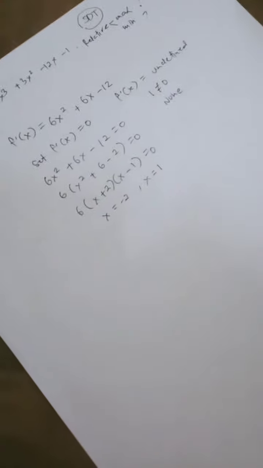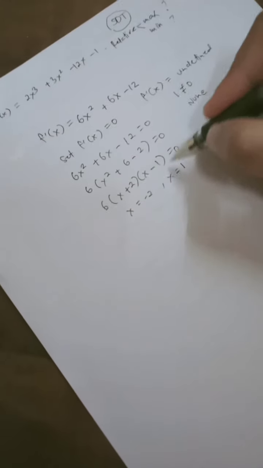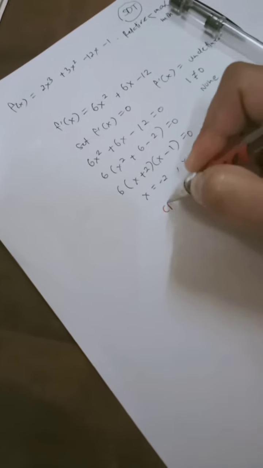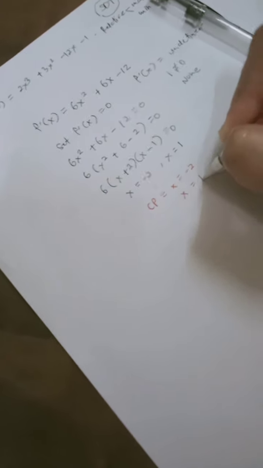So these are your critical points. We have 2: CP equals x equals negative 2 and x equals 1.